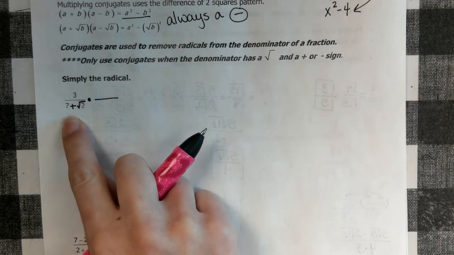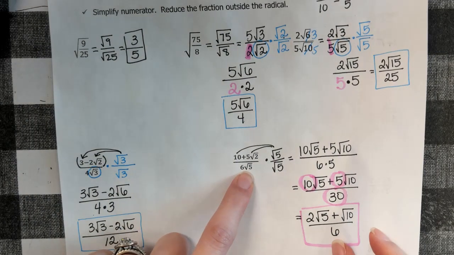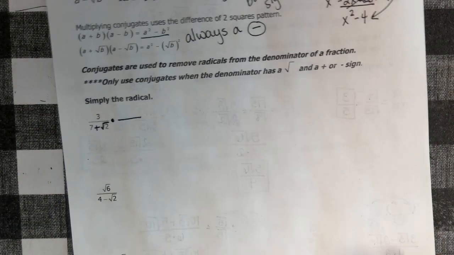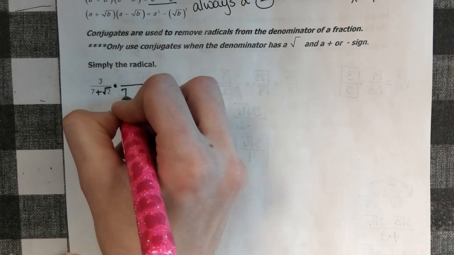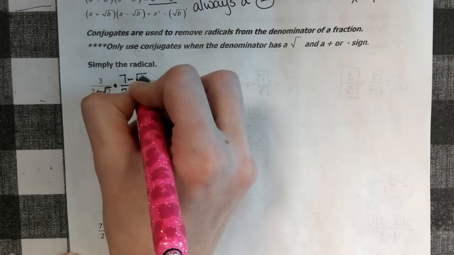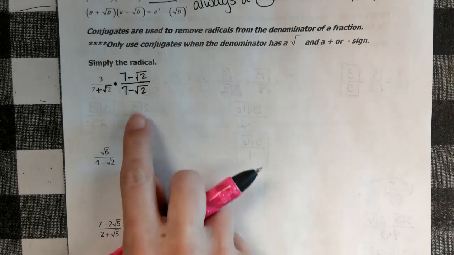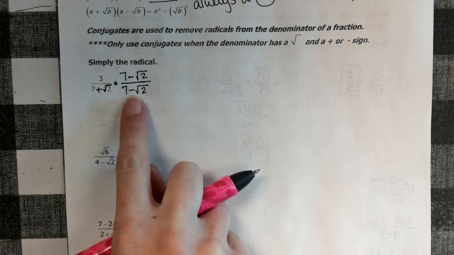The difference between here and what we just did is I have a plus or minus between the two. So my conjugate, if I start with 7 plus square root of 2, is 7 minus square root of 2. If you don't change that sign in the middle, it's not its conjugate. You're doing it wrong. It is wrong.